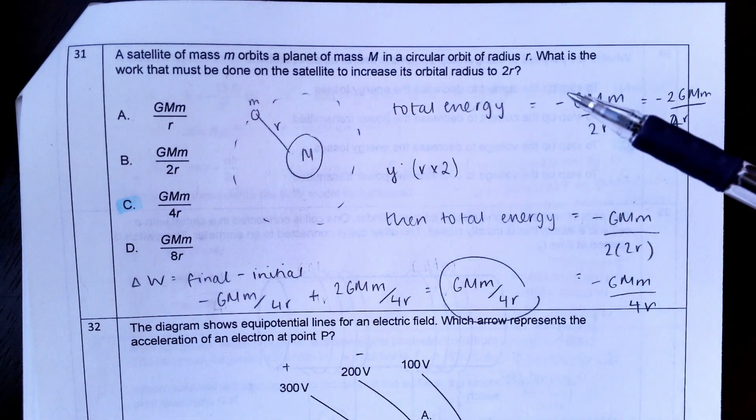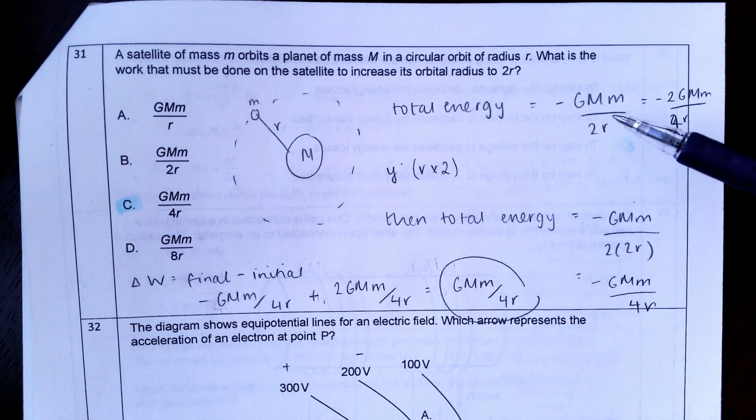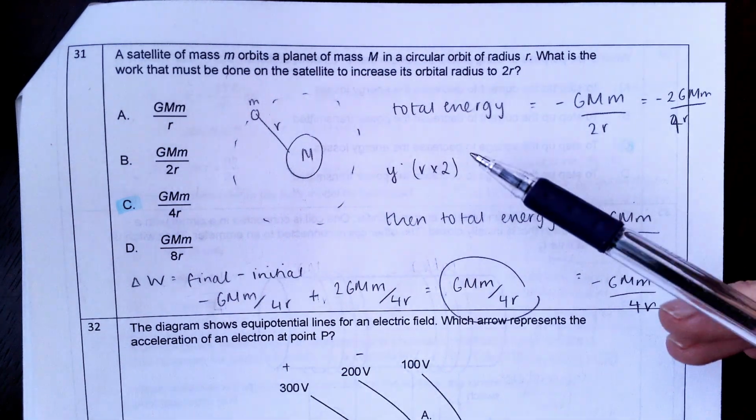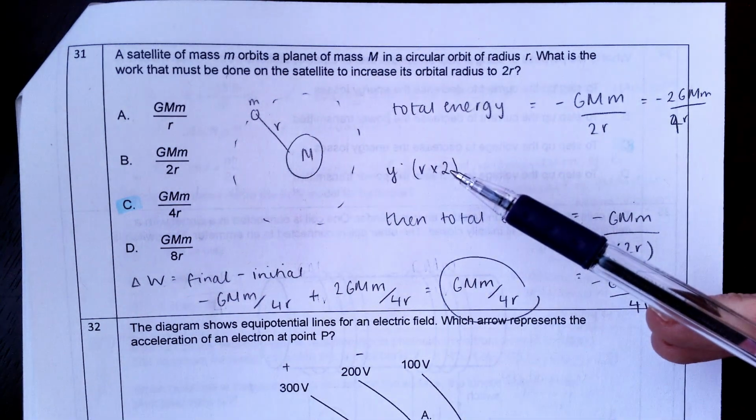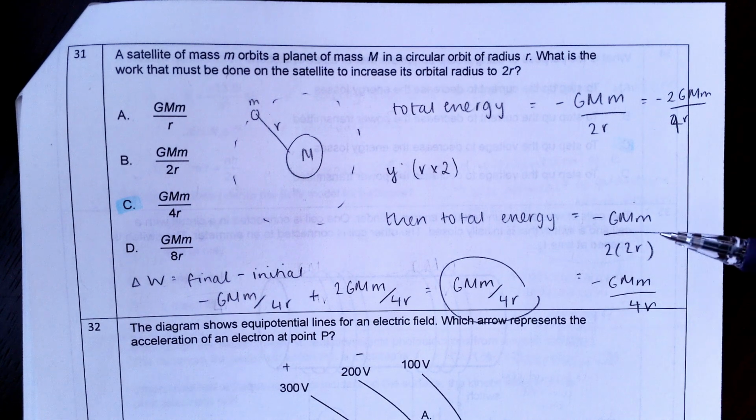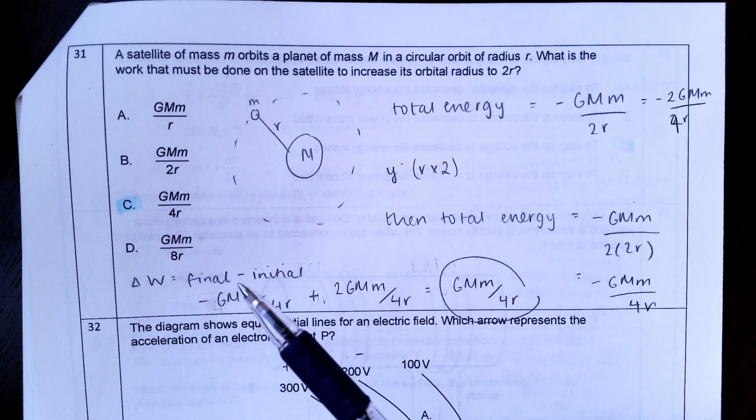Now, if r doubles, then the total energy is now equivalent to minus GMm over 2 lots of 2r. I can find the difference between my final and my initial energy from when I'm at r to 2r, and that allows me to find the work done.